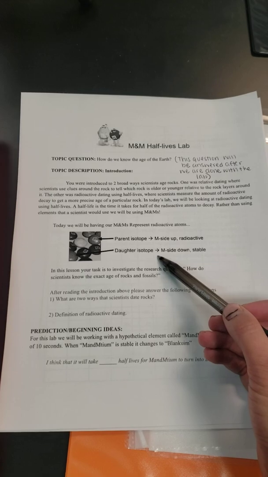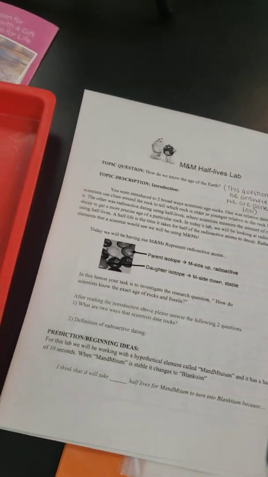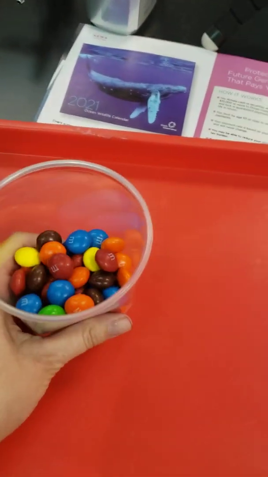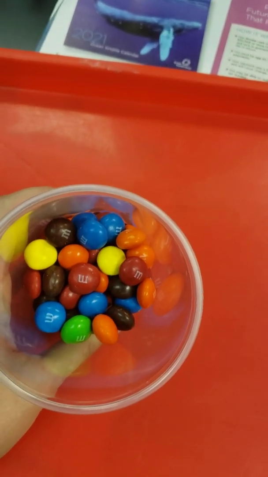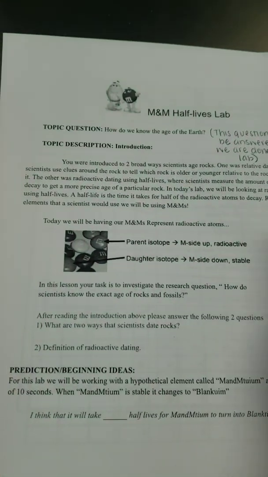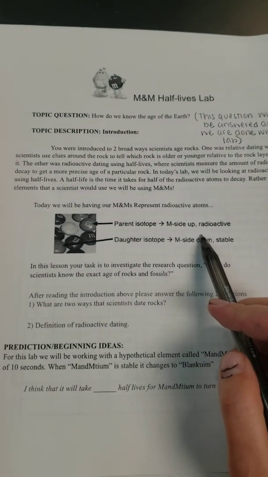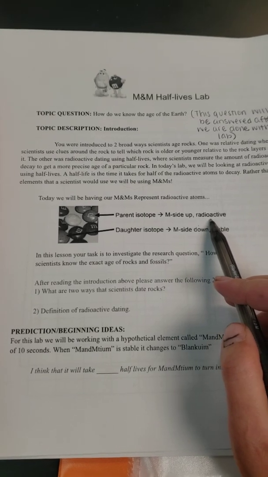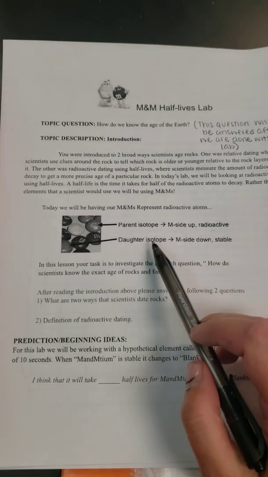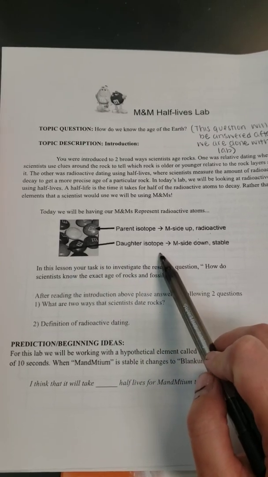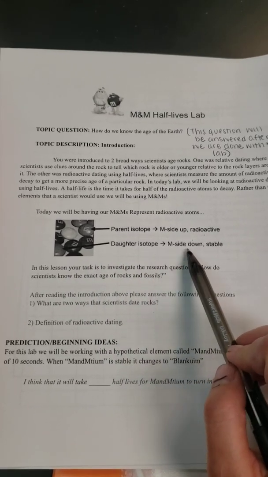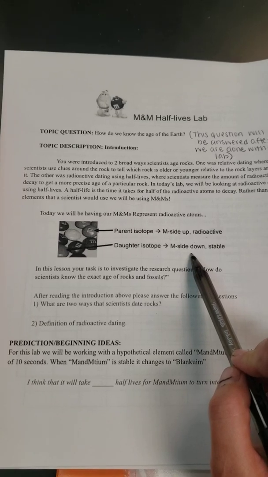In the lab, we're going to pretend that the cup is the rock, and inside of here are going to be your atoms. The M side of the atom is going to be a radioactive element called eminentium, and the other side that doesn't have the M on it is a daughter isotope, and that is going to be blankdium. That's going to be the decay product.